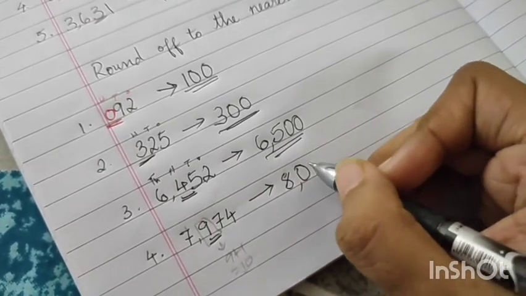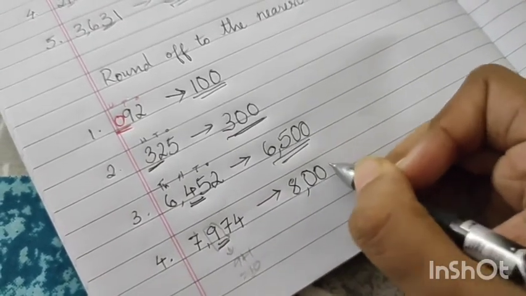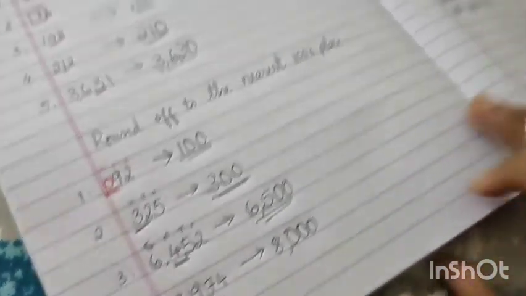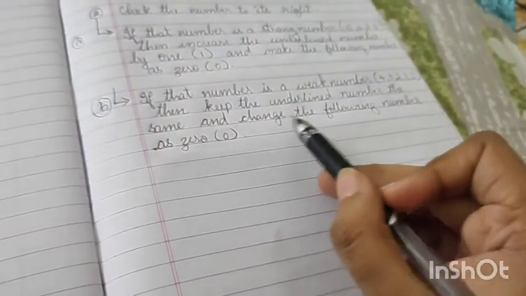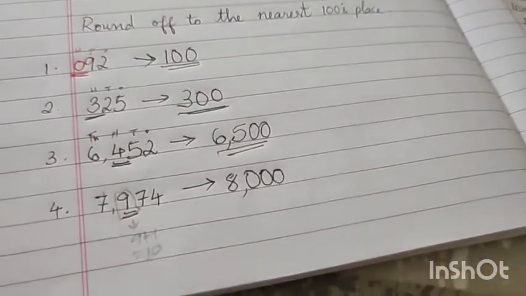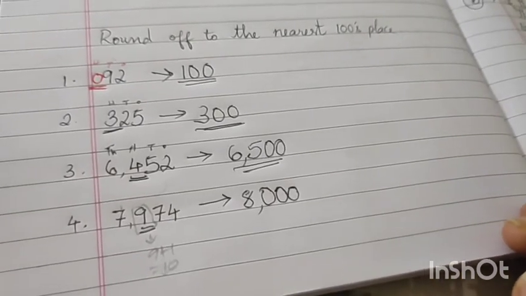80, 0, 0. Because we have to change these numbers also to 0 according to the rule. Change the following numbers to 0. It is not number. It is numbers. Okay? Numbers to 0. So we get the answer as 8,000.